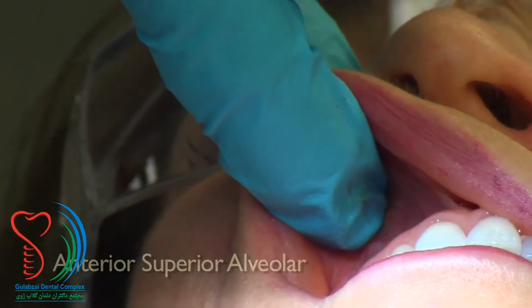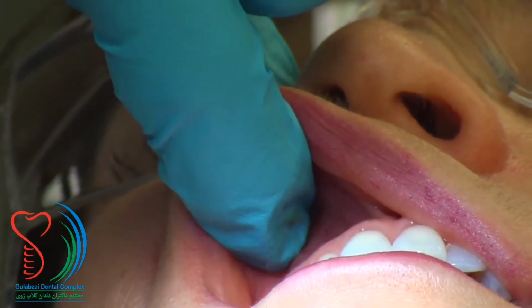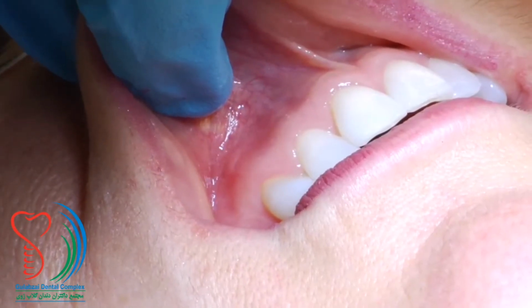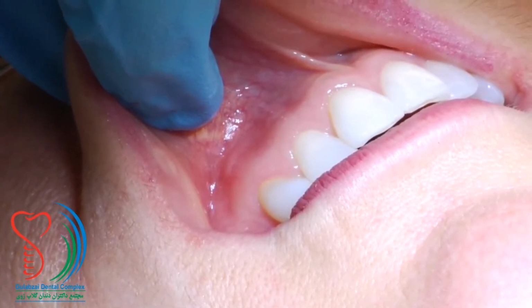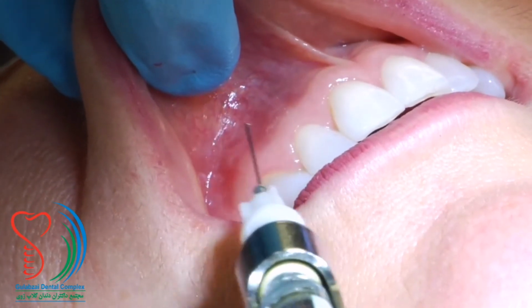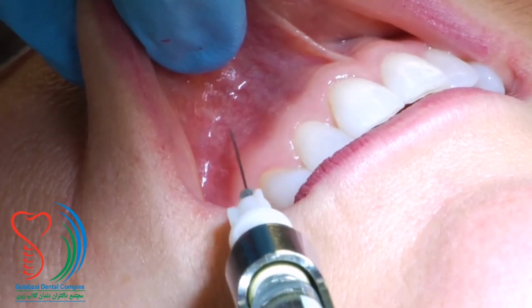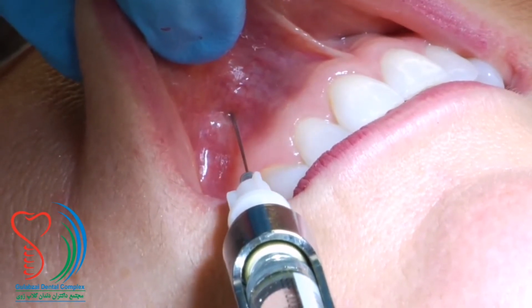With your non-dominant hand, press the thumb downward near the nose to create some distraction while the lip is being gently pinched. The insertion point is into the vestibular area at the height of the mucobuccal fold, just mesial to the canine and advancing to the apex of the canine.